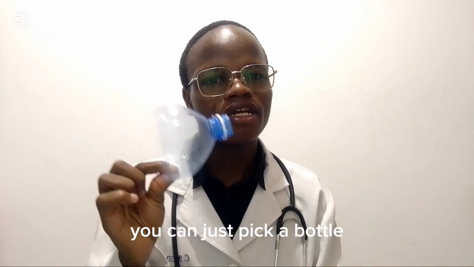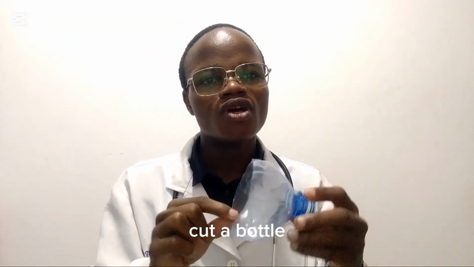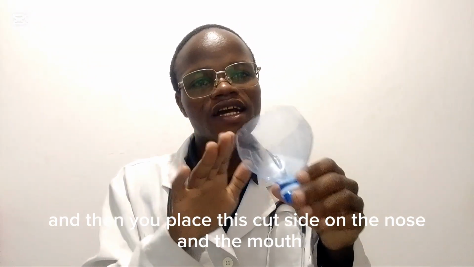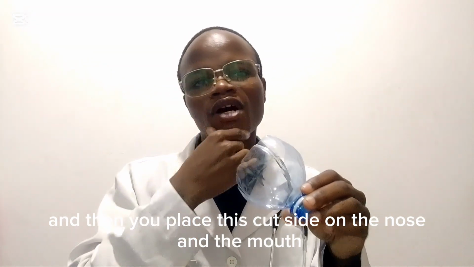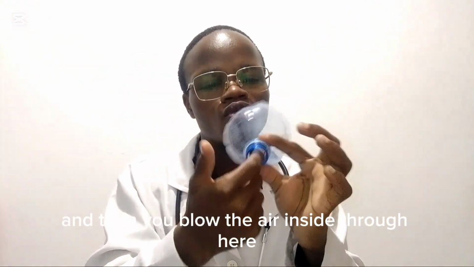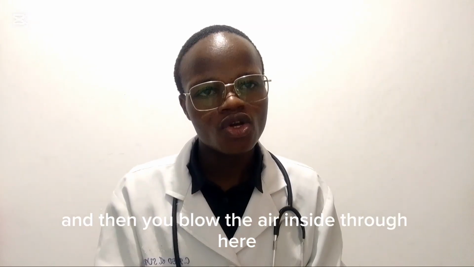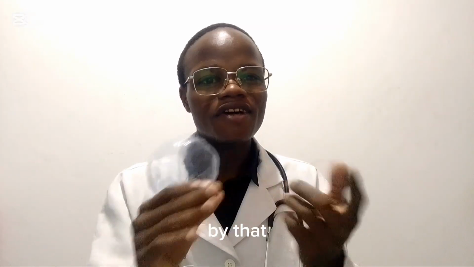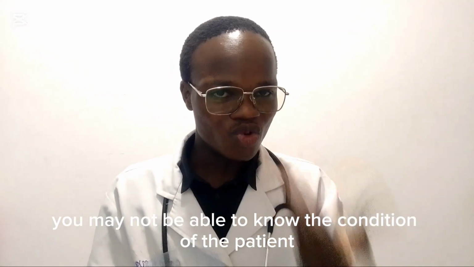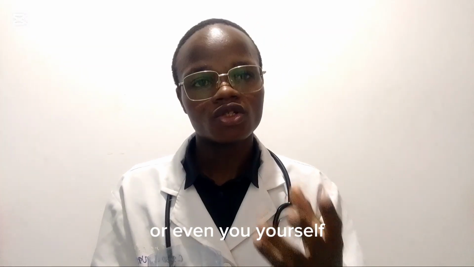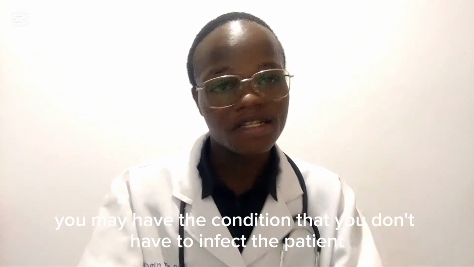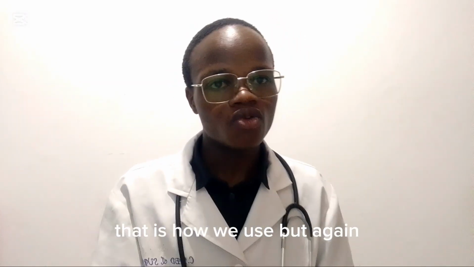You can pick a bottle, cut the bottle, and place the cut side over the nose and the mouth. Then make sure you make a complete seal, and blow the air inside through here. By that, you will not come into direct contact with the patient. You may not know the condition of the patient, or even you yourself may have a condition you don't know about that could infect the patient. That is how we use it.